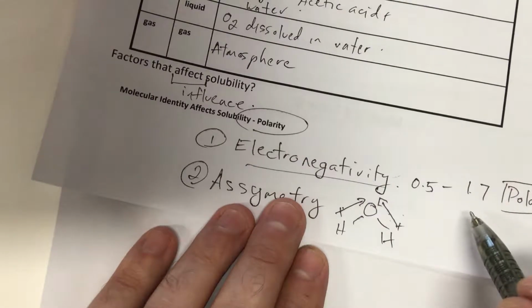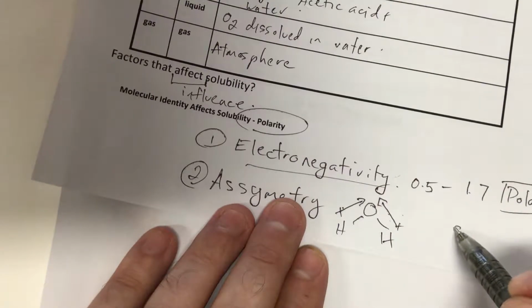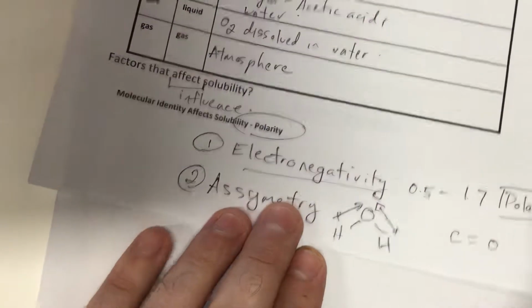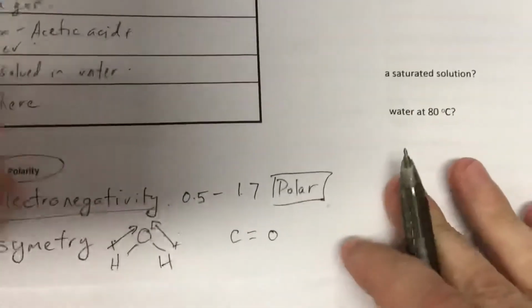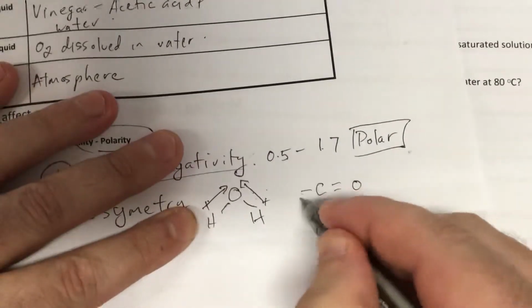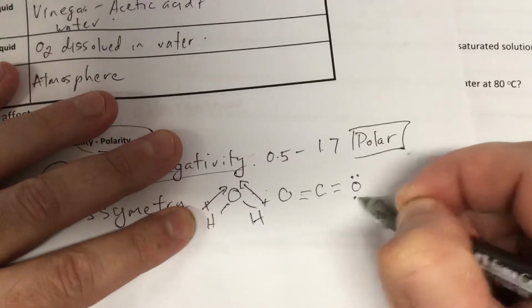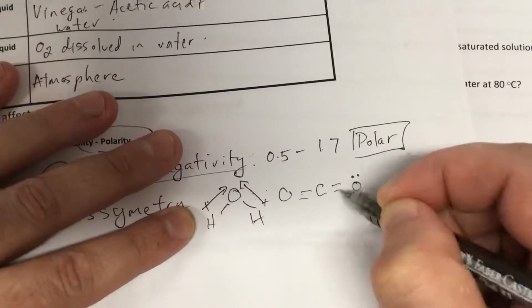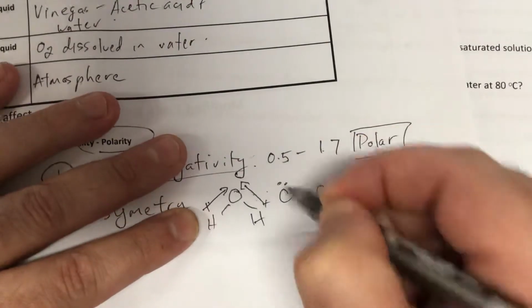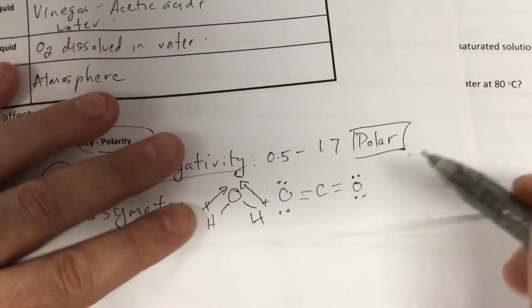However, if I looked at something like carbon dioxide, let's just say 1, 2, 3, 4, 5, 6, 7, 8, full octet. This is a linear one.